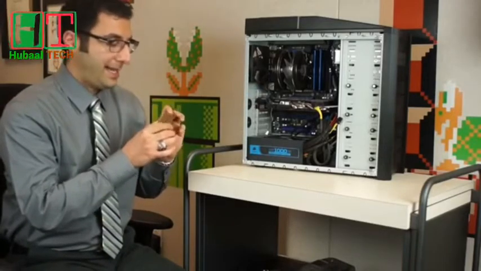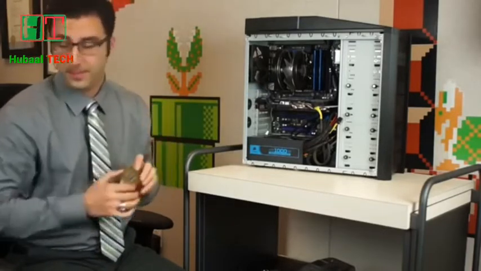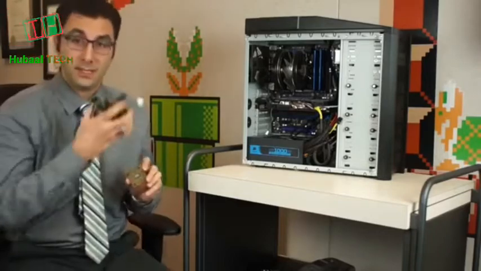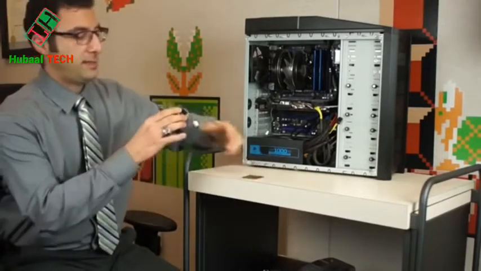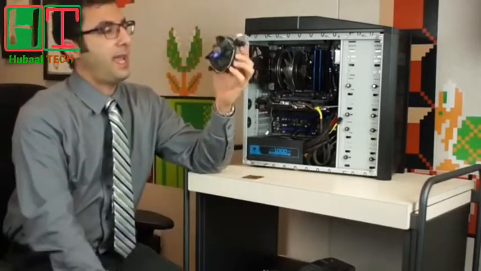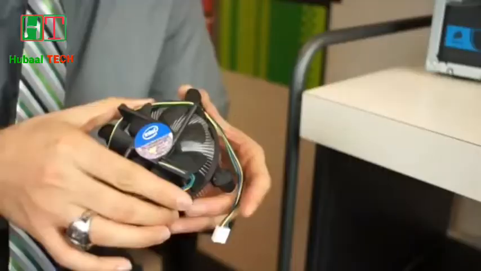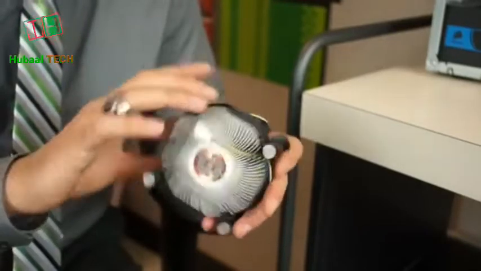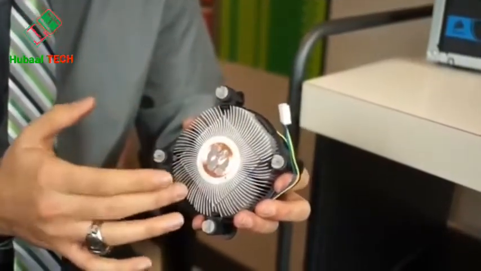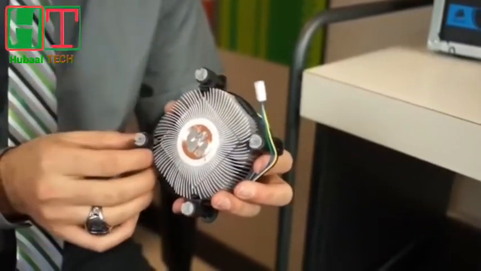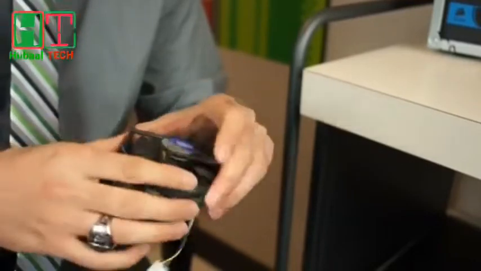The CPU gets quite hot, and it needs a special way to stay cool. That's where this comes in. This is known as a heatsink, and basically what it does is it helps keep the chip underneath nice and cool. It has a high surface area so that it can assist in keeping this small device nice and cool.